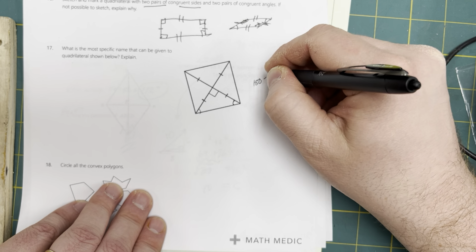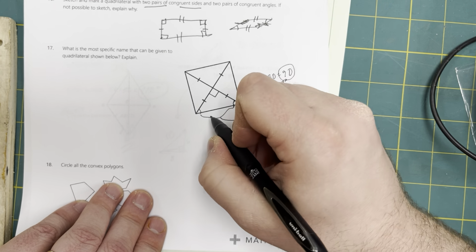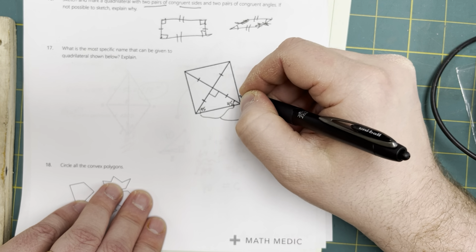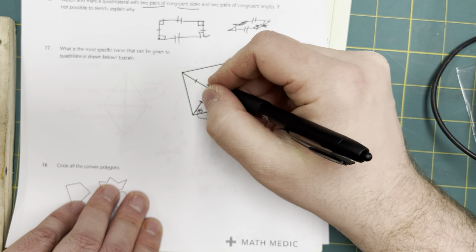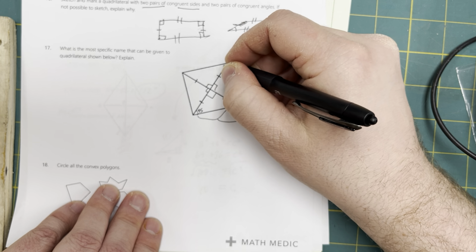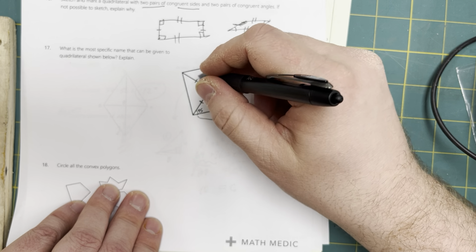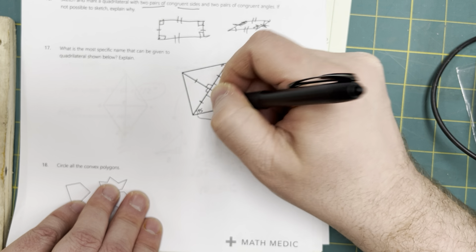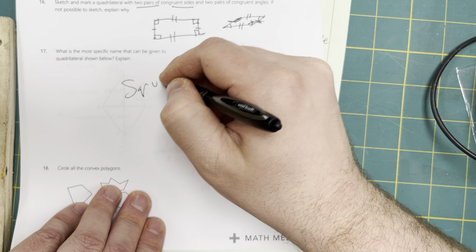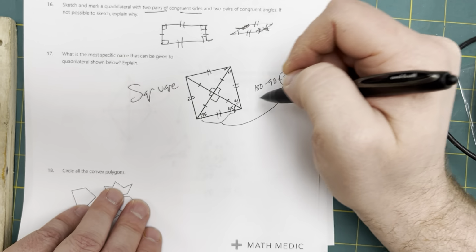Well, 180 minus 90 is 90. And these have to add up to 90. So these are both half of 90. So these are 45s. And if you can see, that is going to happen in all of these. And these are all going to be 45-degree angles. All of a sudden, we have a bunch of congruent triangles where this side is congruent to that side, is congruent to that side, is congruent to that side. We have a square. So that's one way to show it.